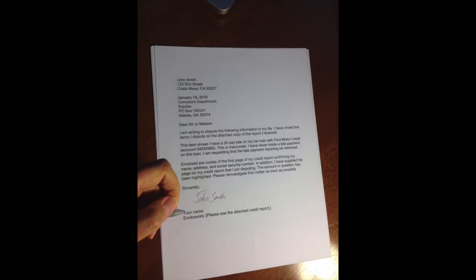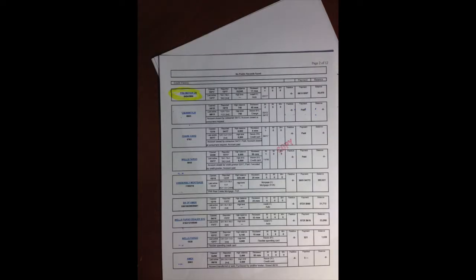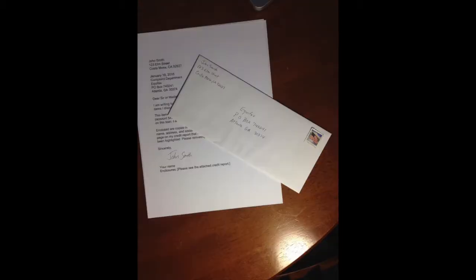As you see here, you're going to want to sign your letter. In addition to that, you're going to want to put in page 1 of the credit report because that has your name, address, and social security number. You're going to want to add the page of the credit report that has the account that you want to dispute and highlight that account. And then you simply are going to want to put that in an envelope. So send all 3 pages.